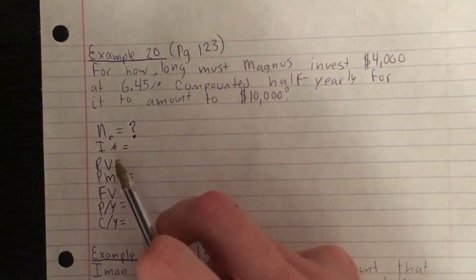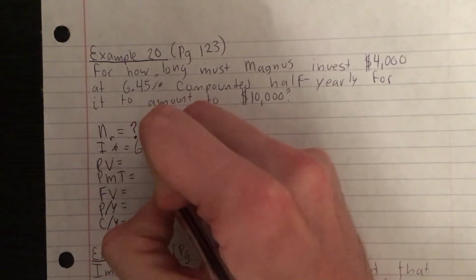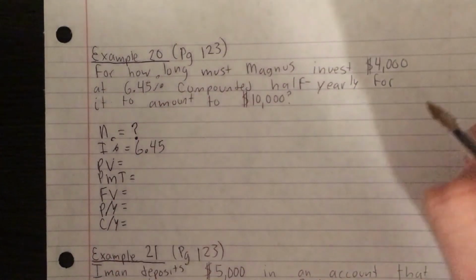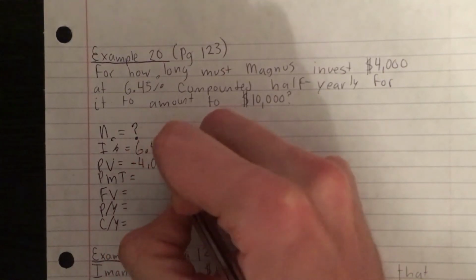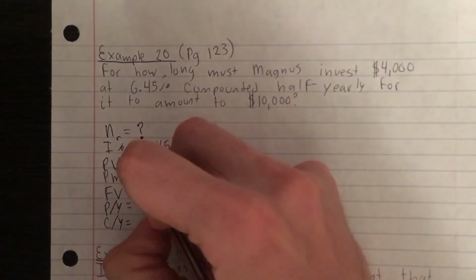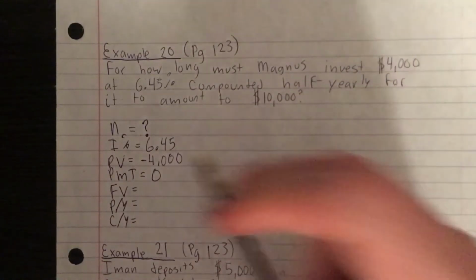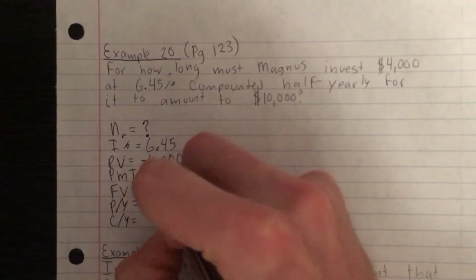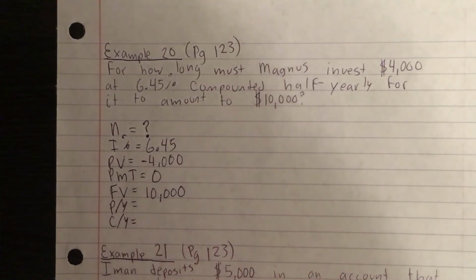So let's see here. The interest rate percentage is 6.45. The present value is negative 4,000. That's the amount that's leaving us. There's not a payment here yet. The future value, we want this to be 10,000, or I guess 10 stacks, as the youth would say.